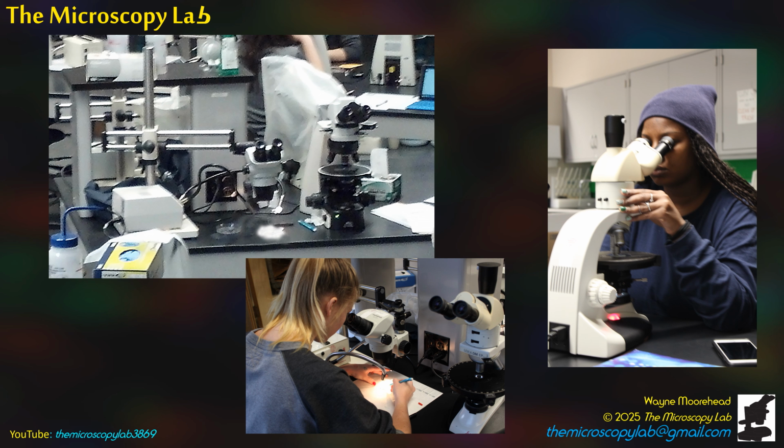But after just several weeks, the students were able to use the microscopes to separate mixtures and identify each component in a mixture by its optical properties.